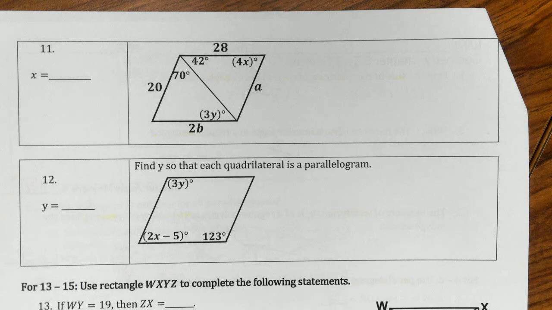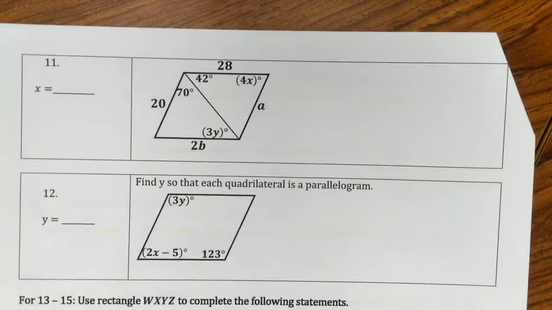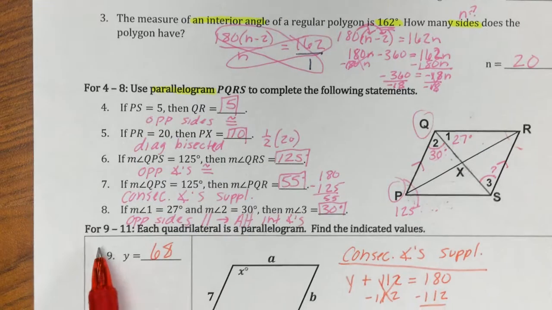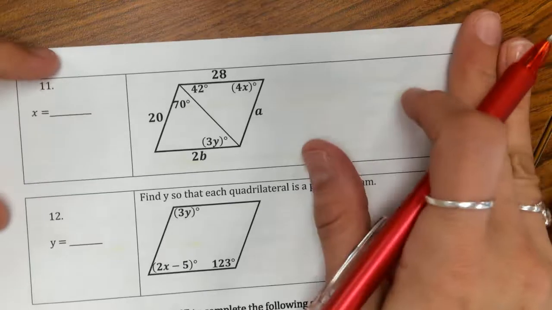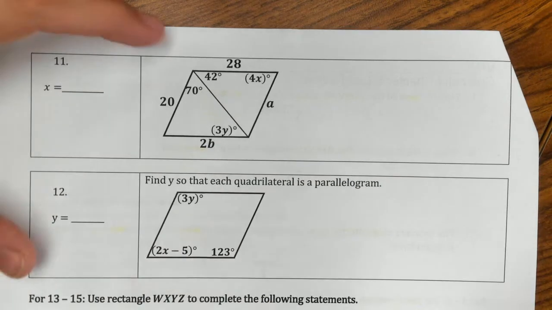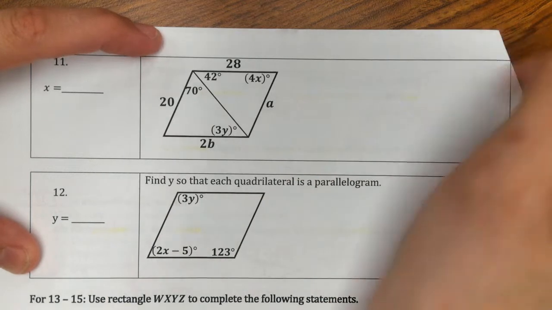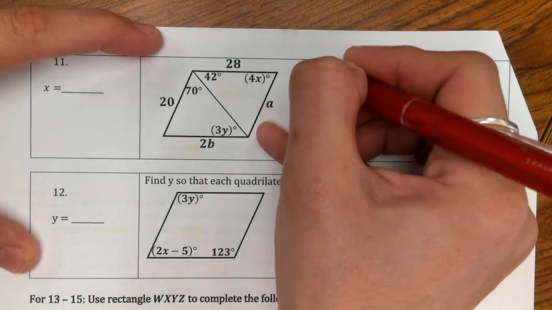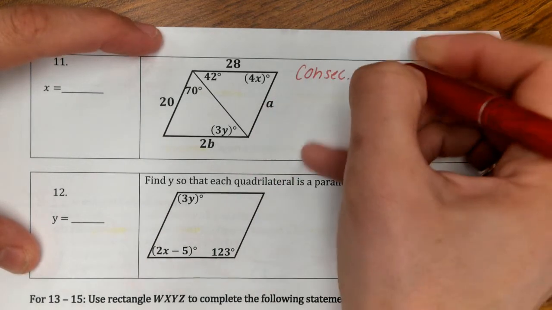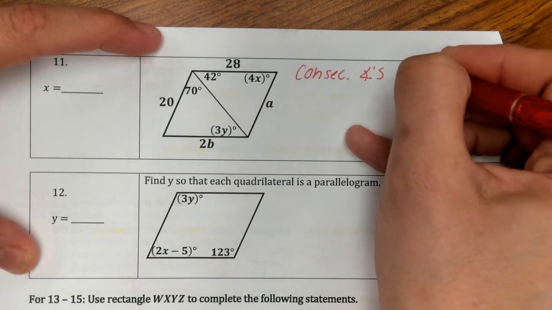All right, we're going to go ahead and go to page 2. Number 11, if we look back on page 1, it did tell us that 9 through 11 are each going to be parallelograms, so we're still dealing with parallelogram properties here. We want to find x, and x is up here with the 4x. Well, as we've seen in the other problems, the easiest way to approach this is consecutive angles are supplementary.